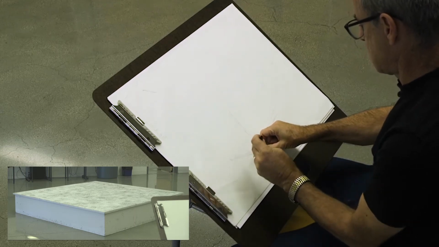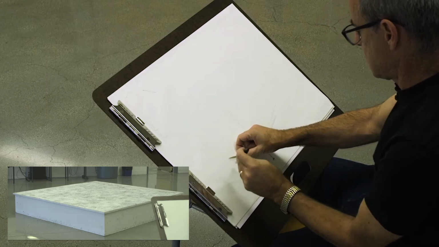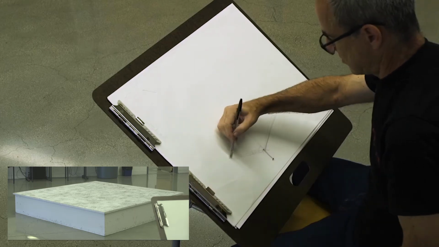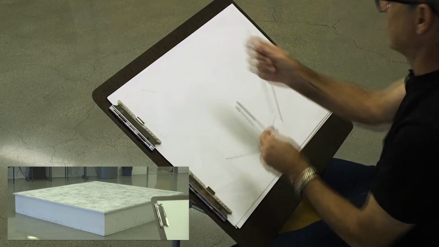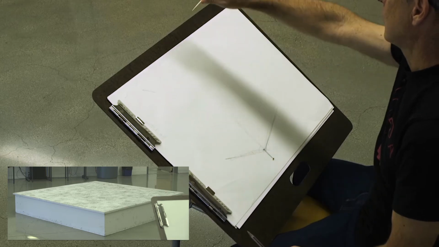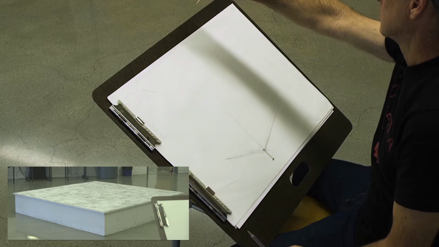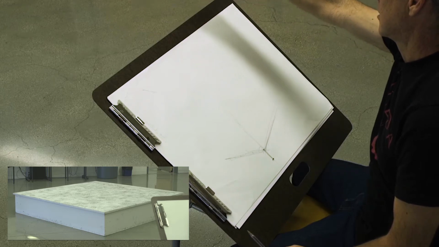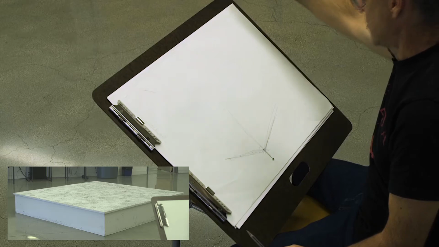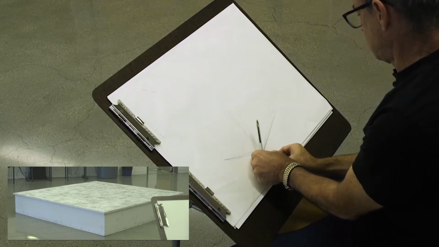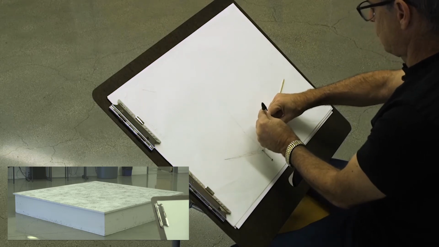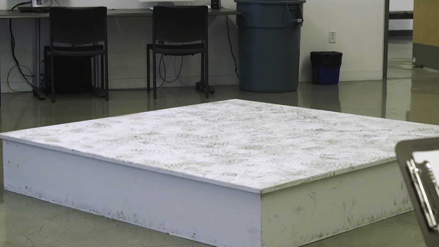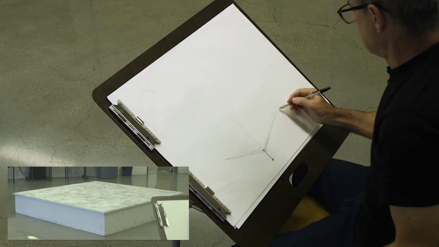1, 2, 3, and I said maybe a little bit more than 3, so just add a little bit there. Now on this side, probably going to be a little bit bigger. 1, 2, 3, 3 3/4 maybe. 1, 2, 3. So that would be 4, so it's going to come in a little bit there. So that's how long that is.